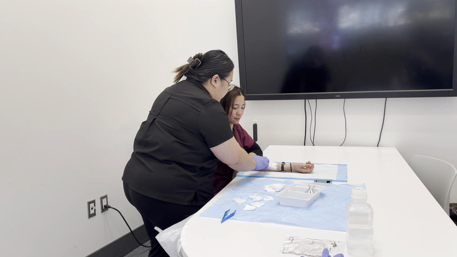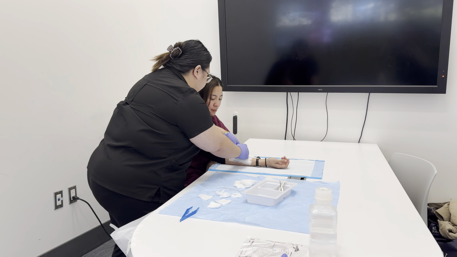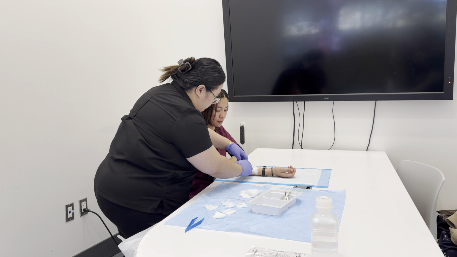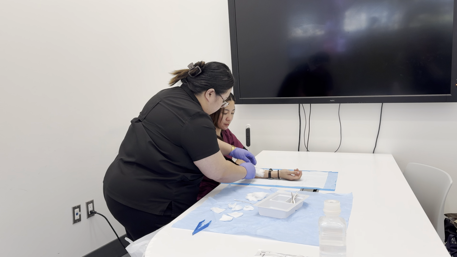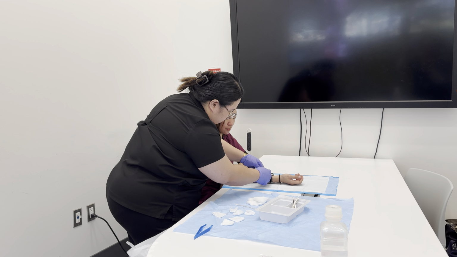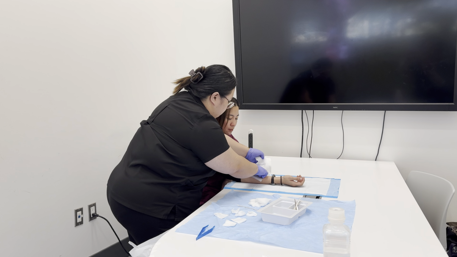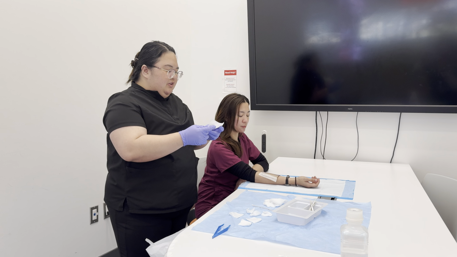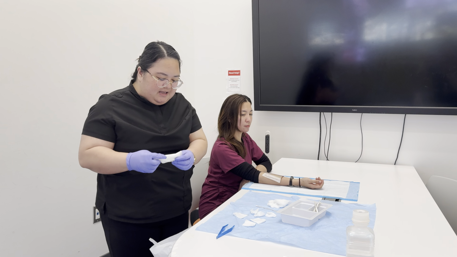I will now remove the dressing. Make sure that you remove it gently. So as I can see, the dressing is mildly soaked with serosanguinous drainage and the dressing is still intact.